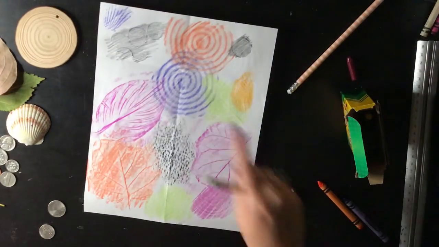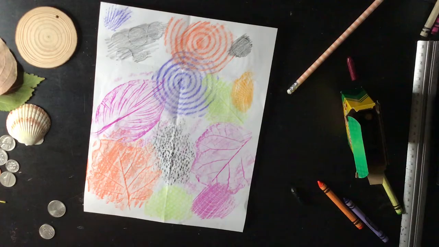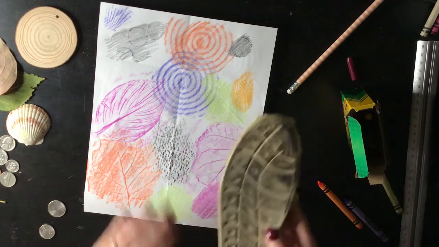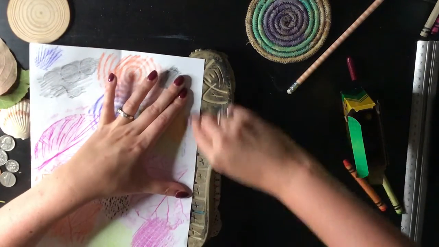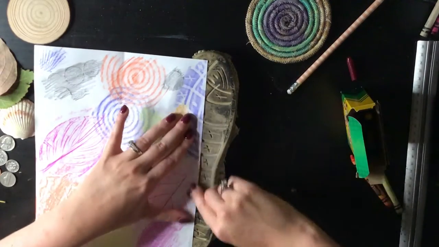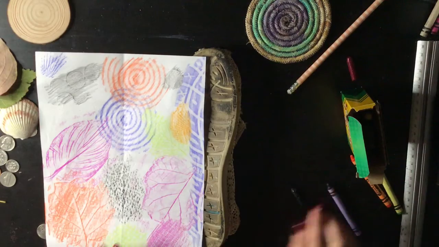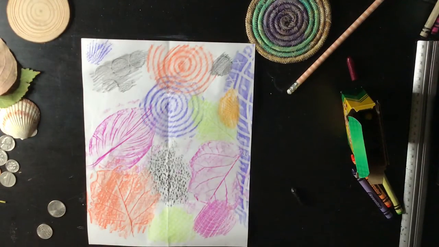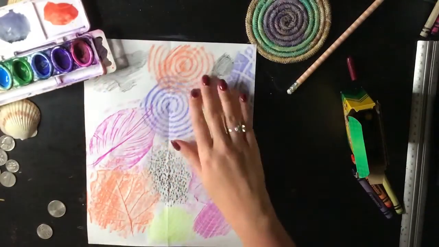And your goal is to fill up the whole paper. So like any of these side edges, you might take a different pattern. I'm going to take the long side of this shoe and place it down, and fill up the edge of my paper with it. Okay, so when you're finished, if you have watercolors, it's really fun to add watercolors on top of this.